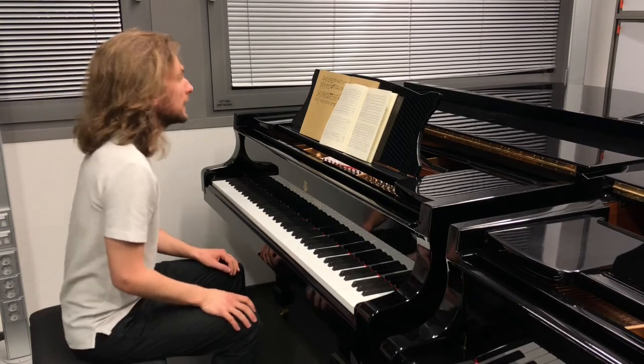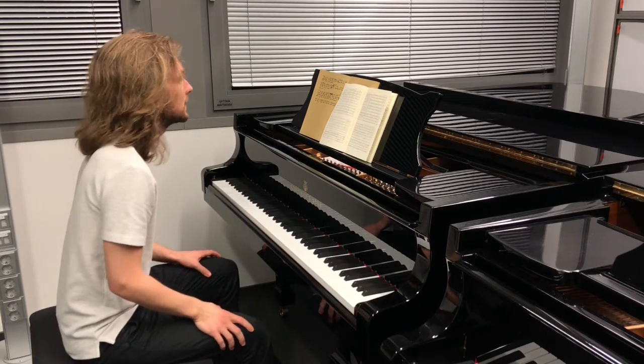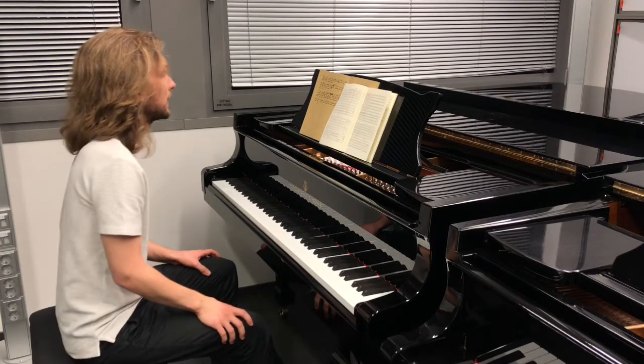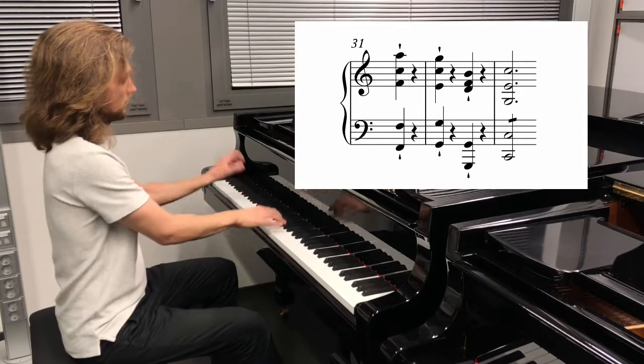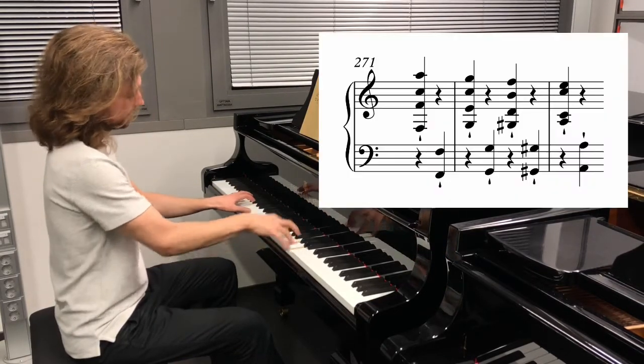And the final cadence of the movement, which occurs leading into bar 277, is made by extending the cadence that we got all the way back at bar 31 to 33, this cadence. It has now been expanded into this.